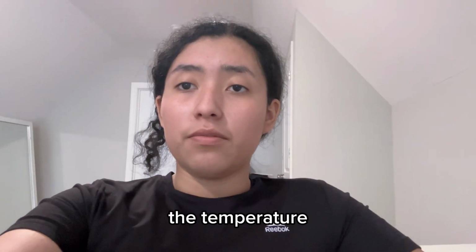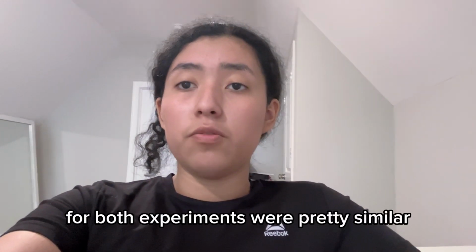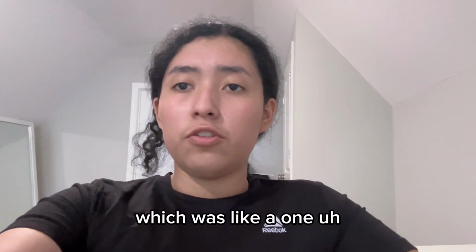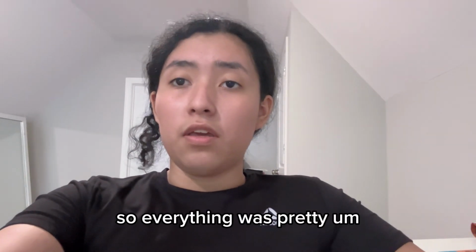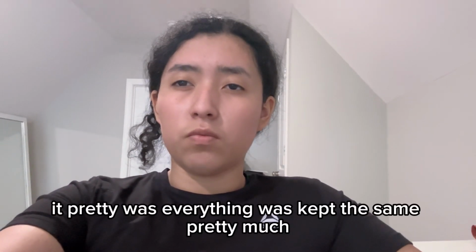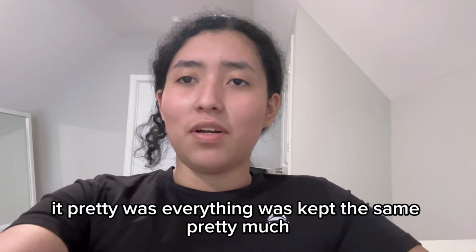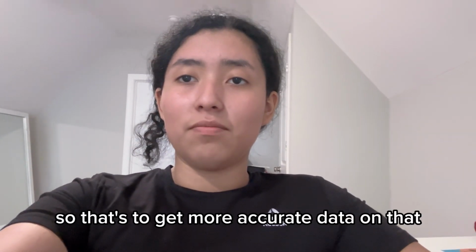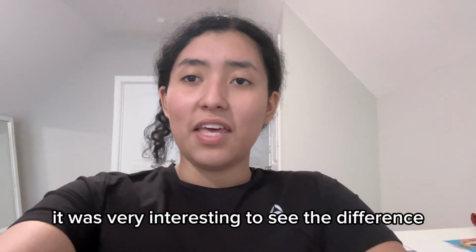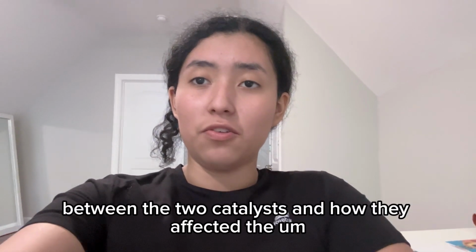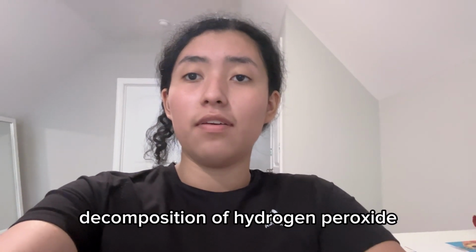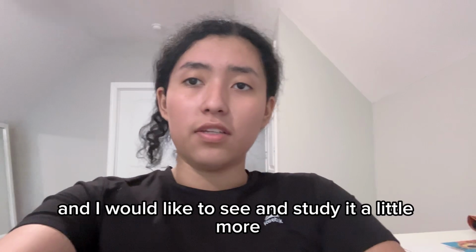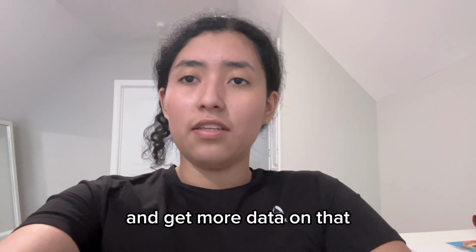The temperature for both experiments were pretty similar, which was like a 1 degree difference. So everything was kept the same pretty much, to get more accurate data. It was very interesting to see the difference between the two catalysts and how they affected the decomposition of hydrogen peroxide. And I would like to see and study it a little more and get more data on that.